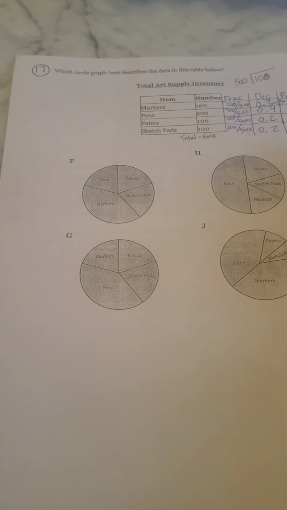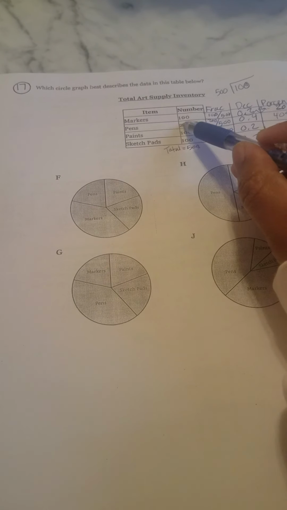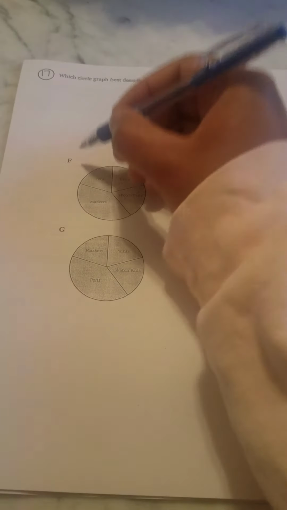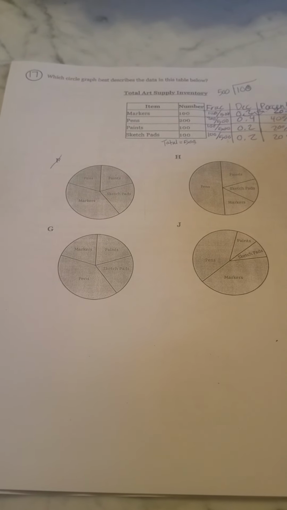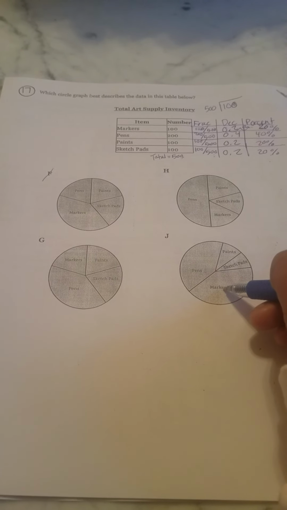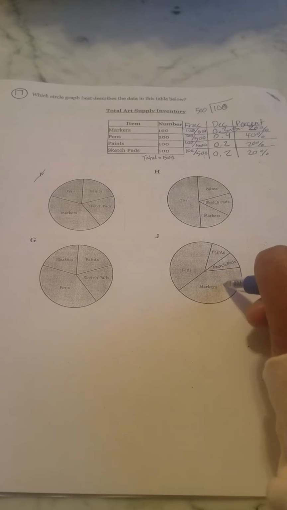All right, well, for one, we know that the pens will have the most. So if we look at a graph and it doesn't have pens as being the most, it is not right. So F would be wrong because it has markers being the most. The next thing is you should know that the markers, the paints, and the sketch pads are all equal. They should all look equal. Well, I have my markers being more than my sketch pads and my paints, even though those three are supposed to be equal.